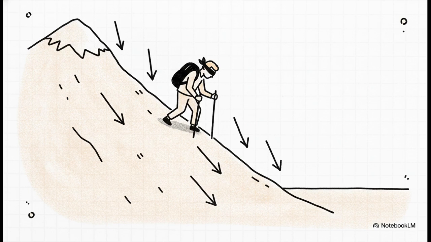Just picture this: a blindfolded hiker trying to navigate down a steep, foggy mountain to reach the lowest valley, the valley of zero error. The hiker can't actually see the destination, right? But by feeling the steepness, the gradient, under their feet, they know exactly which direction leads downhill. Gradient boosting makes these purposeful, mathematically guided corrections, stepping down the mountain of error until it reaches that flat, beautiful valley of perfectly accurate predictions.